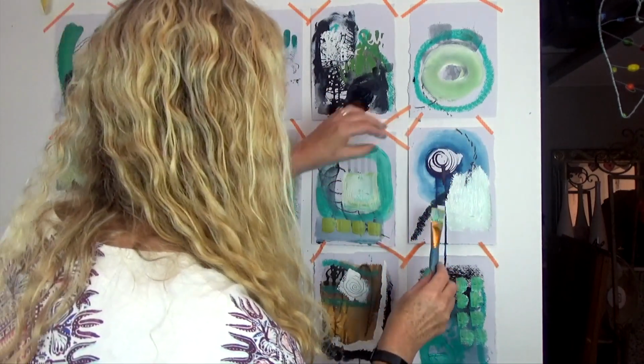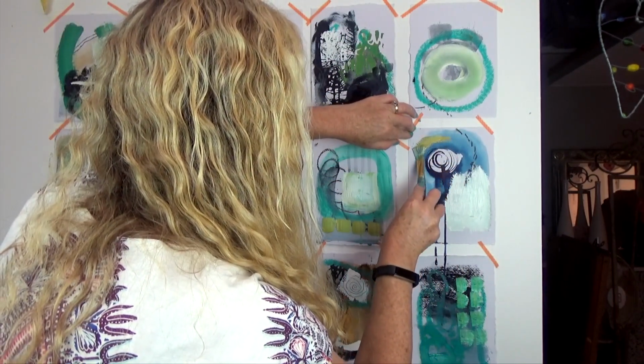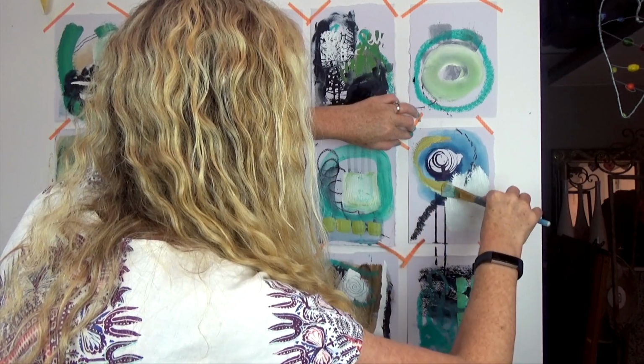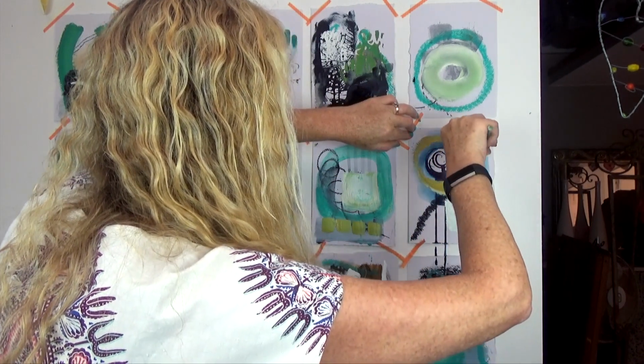Moving across my palette and really just using what is left on here to make some moves before I finish up this session for the day.